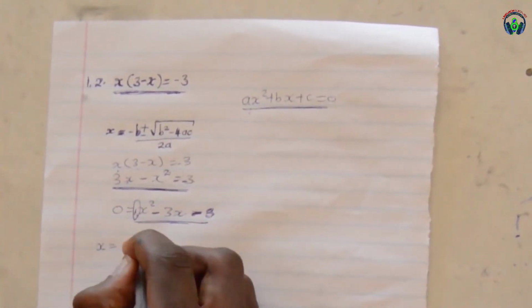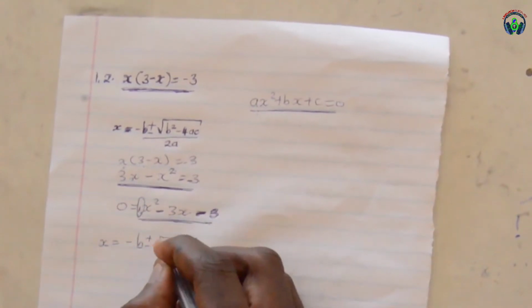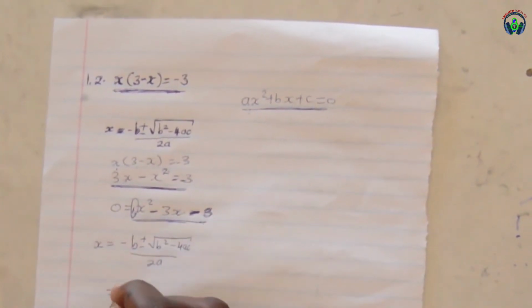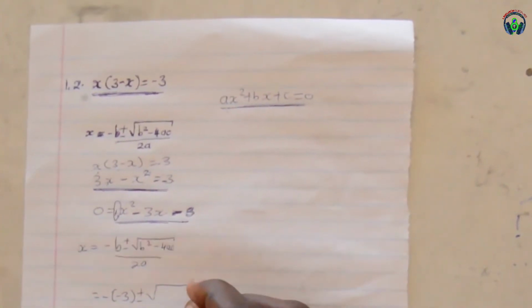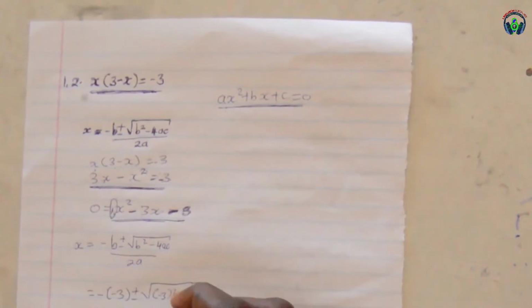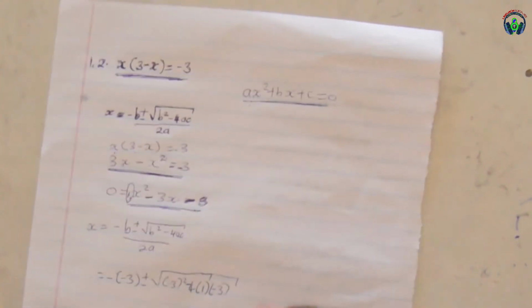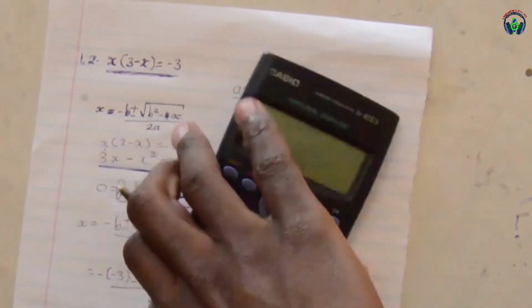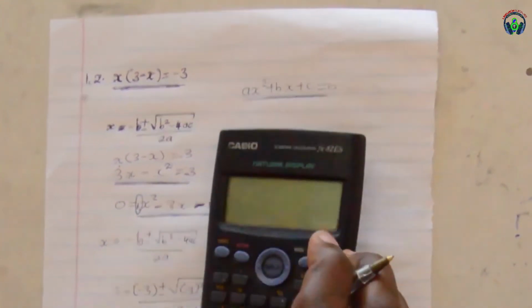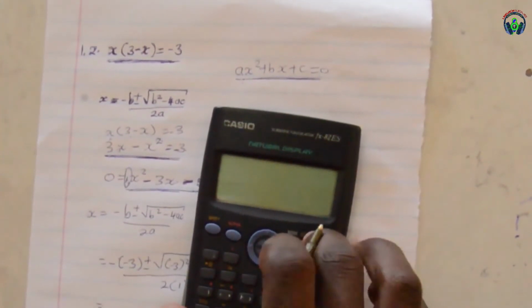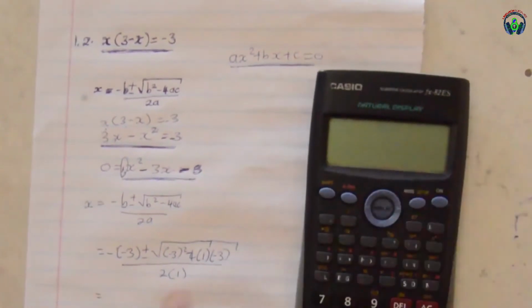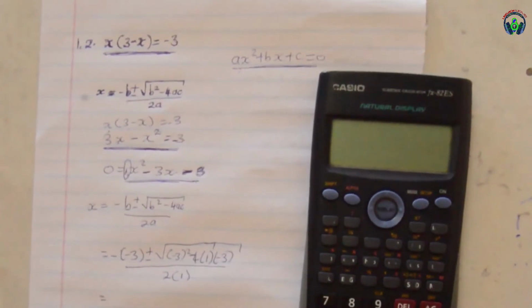So now inserting into the formula, we have minus b plus or minus the root of b squared minus 4ac, all over 2a. We have the values of our variables: minus b is minus minus 3, plus or minus the root of b squared, which is minus 3 squared, minus 4, a is 1, and c is minus 3, all over 2 into a, which is 1. From here, you plug into your calculator, and your calculator will do the rest. Mine is not doing the rest. So the answer will be whatever you find after plugging into your calculator. We'll find it after the break.